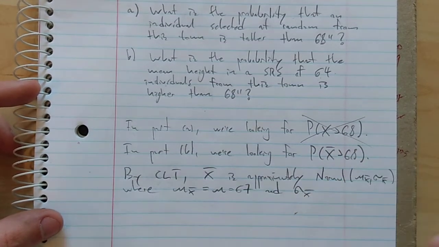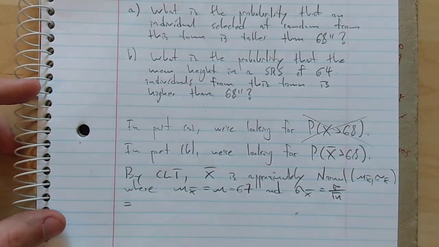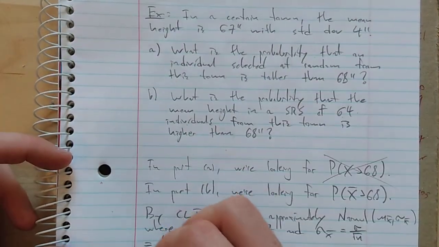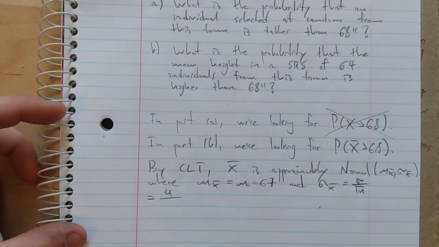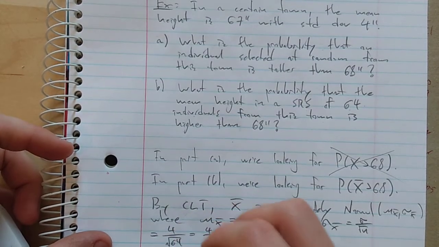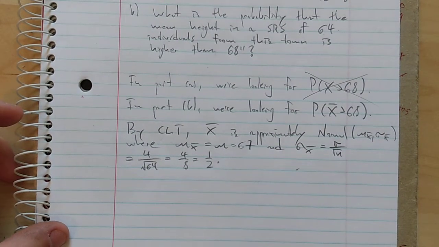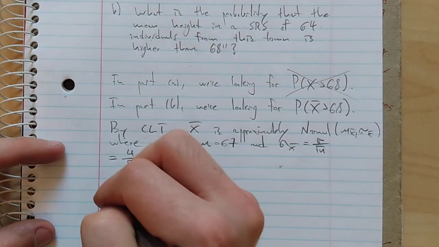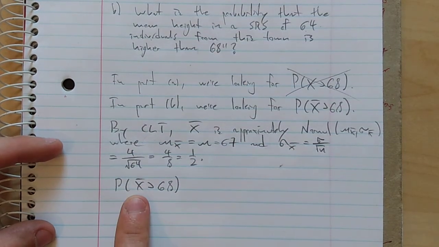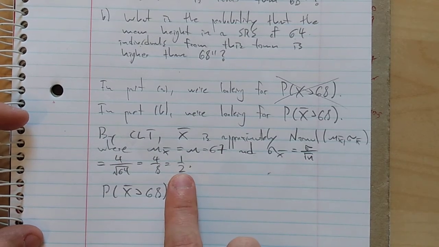And sigma X bar equals sigma over root n, which in this case is sigma, the standard deviation in the population, 4 inches, divided by the square root of the sample size. In this case, 64 is the sample size. And that's 4 over 8, which is 1/2. So what I'm asking for is the probability X bar is bigger than 68, where X bar is normal with mean 67 and standard deviation 1/2.